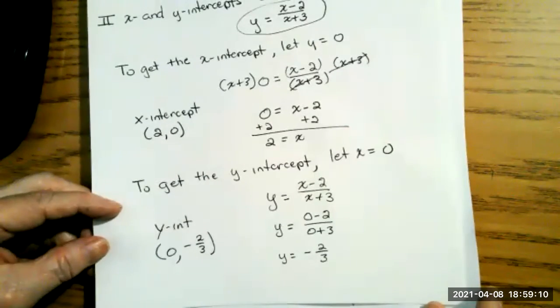All right. Anyone not finished with this one? Okay.